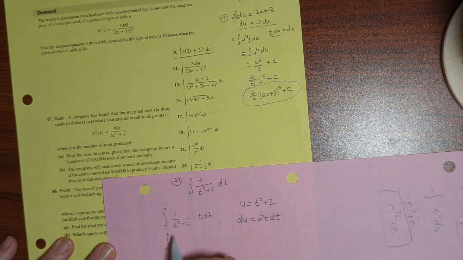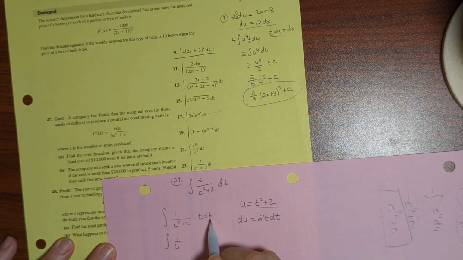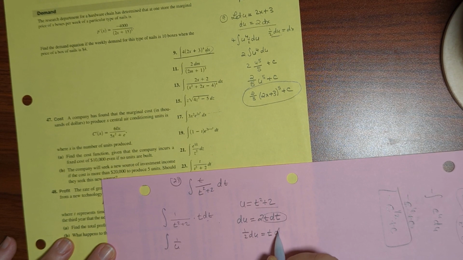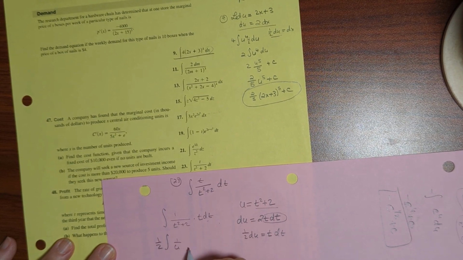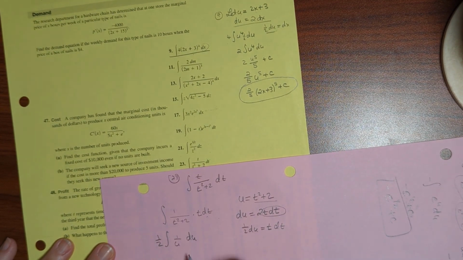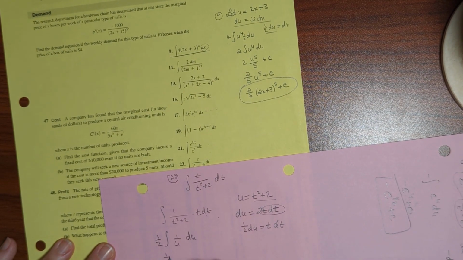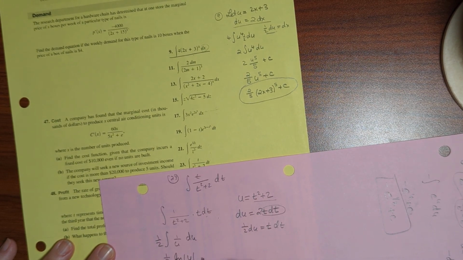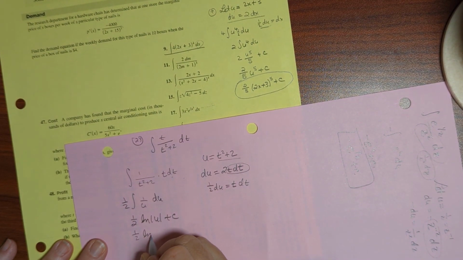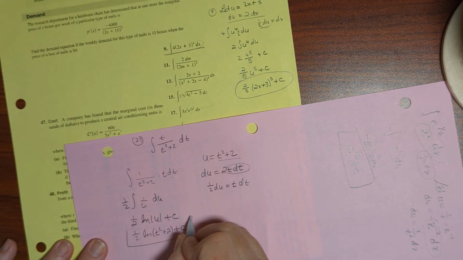To replace it with u's, this is 1 over u. T dt is what I need. I have that here. If I divide both sides by 2, I get t dt. So by writing down 1/2 du, I get that. If I'm going to integrate 1 over u du, that is the natural log of u plus a constant. So this becomes 1/2 the natural log of t squared plus 2 plus a constant.